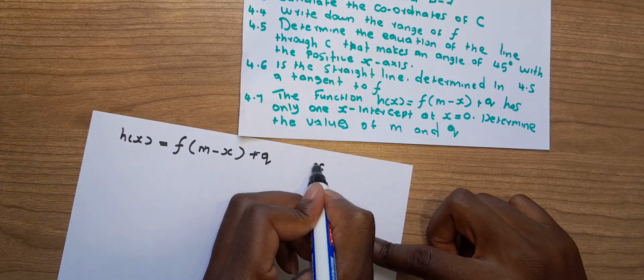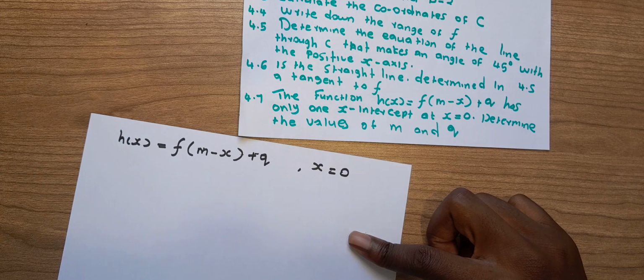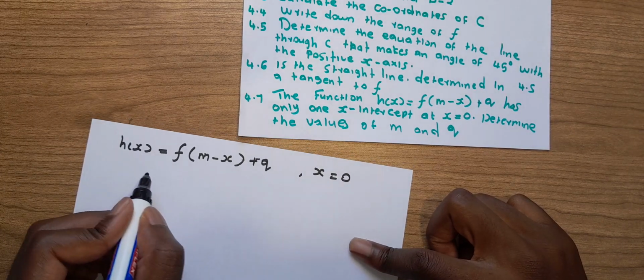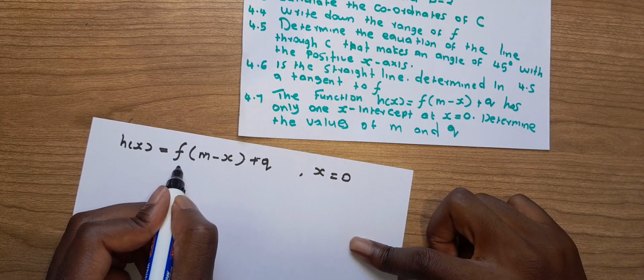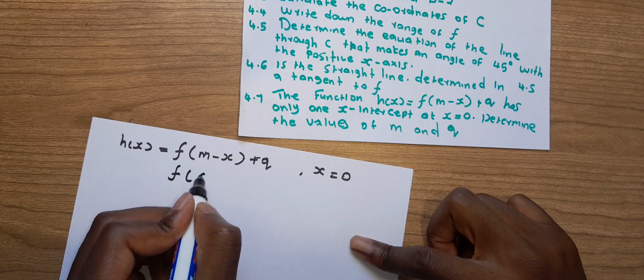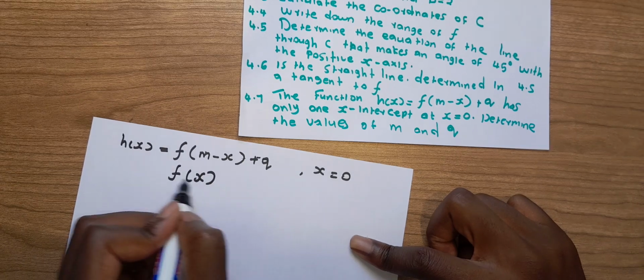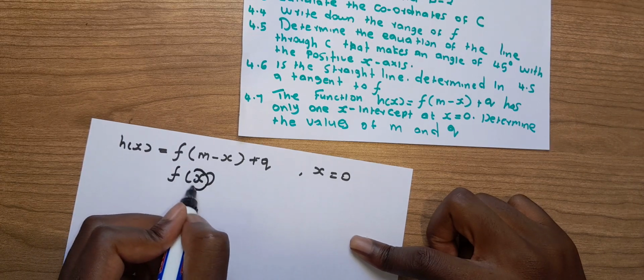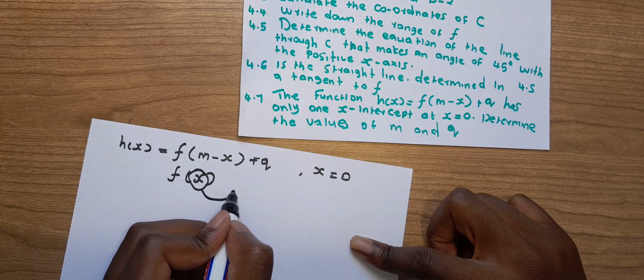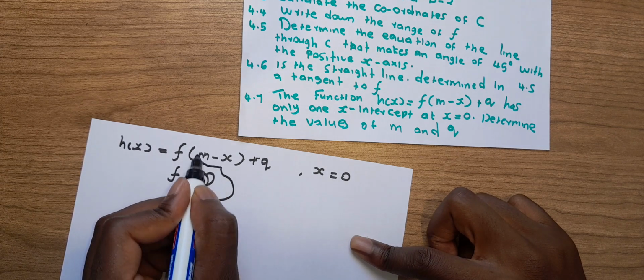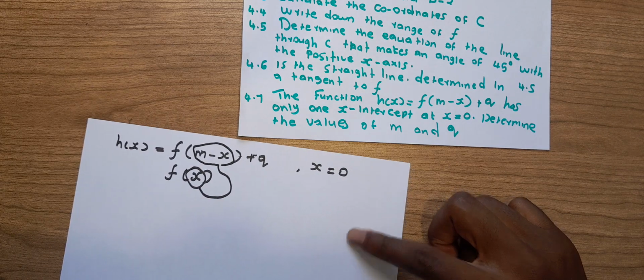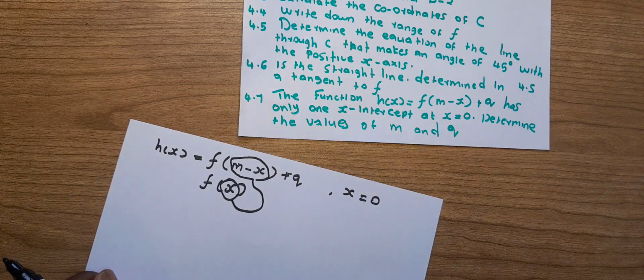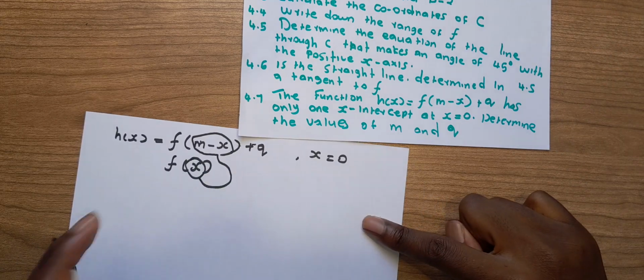This is f(x), but instead of writing x, they've replaced it with m minus x. So on the original equation, wherever there is x, we're going to put m minus x.